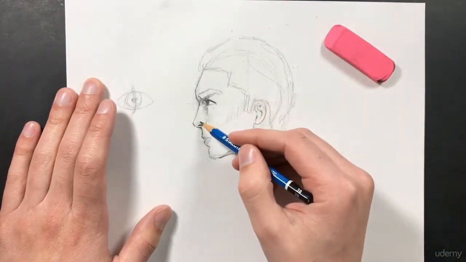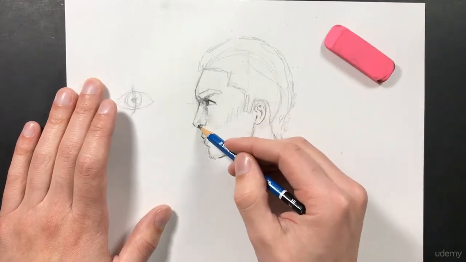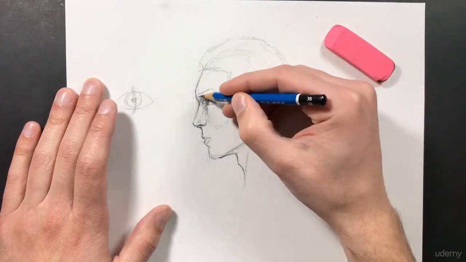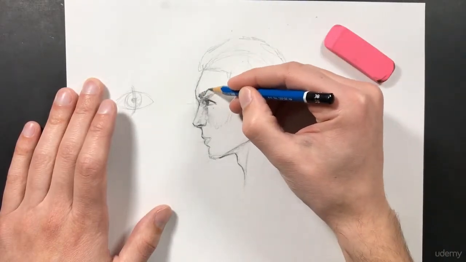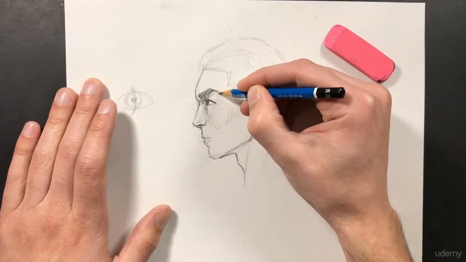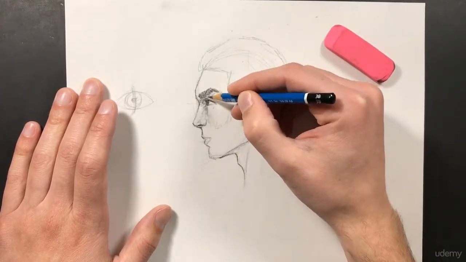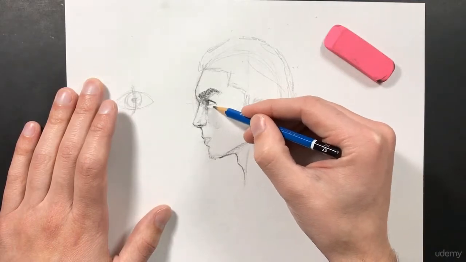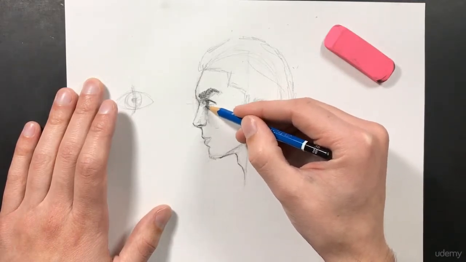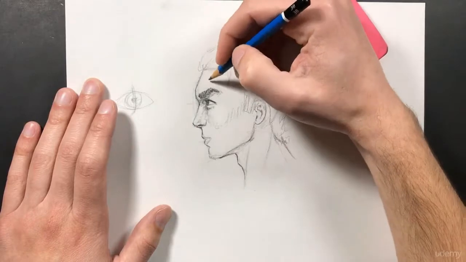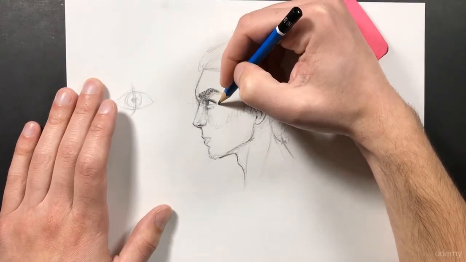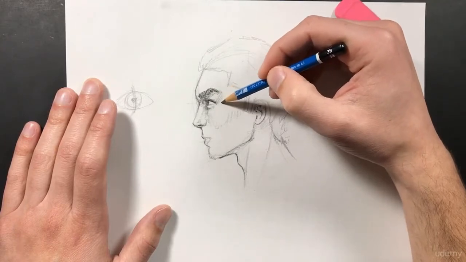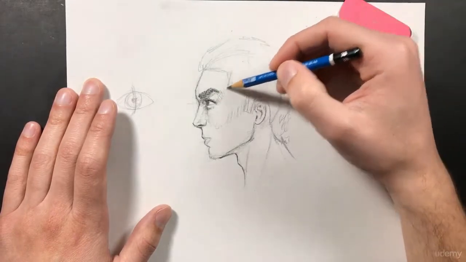Then I'm going to go ahead and move on to the nose. We want to add some shadow on this bottom side of the nose. And then we can go ahead and add some darkening to the eyebrows, just like so. And we can also add a little bit more of an eyelid on the bottom side of his eye. Just like so. And maybe a little bit more shadow underneath here. And then we also want to make sure that we add in some more form on this edge of his head.